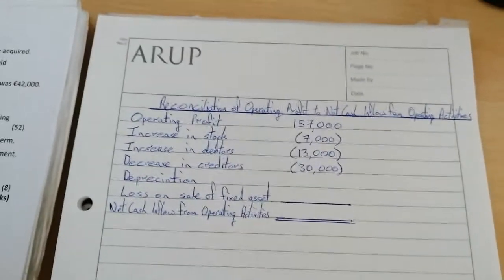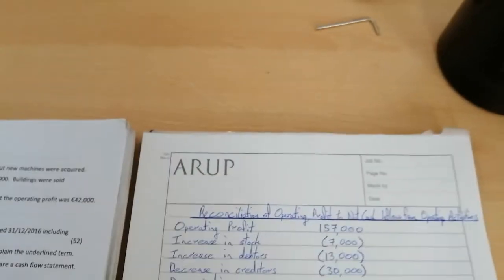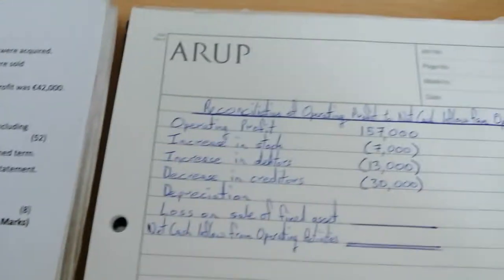Let me see if I can get an old piece of paper here. I'll take this out, actually. Bear with me.